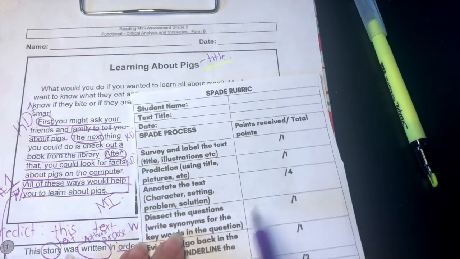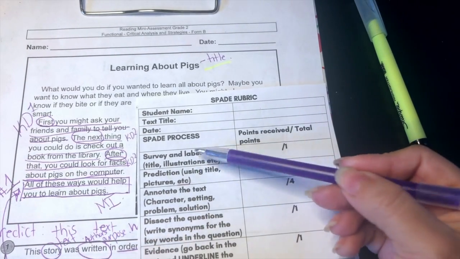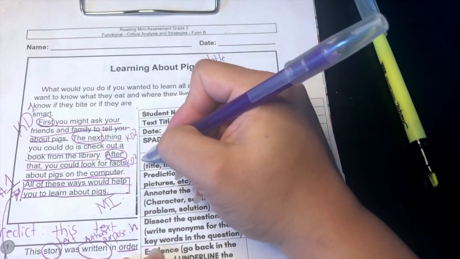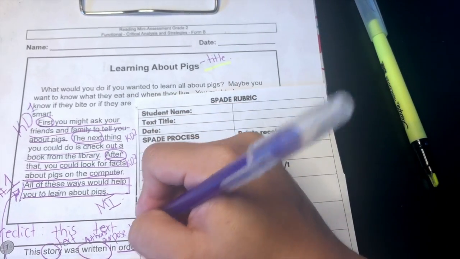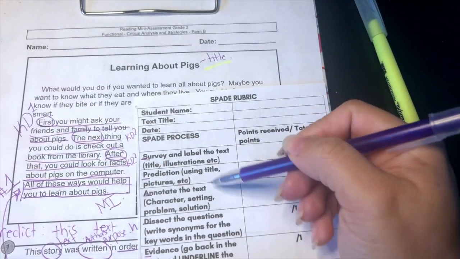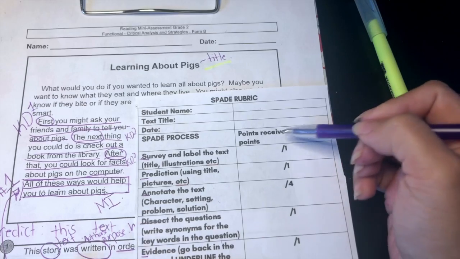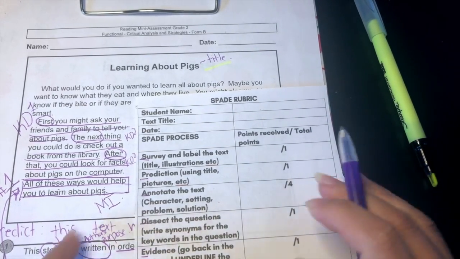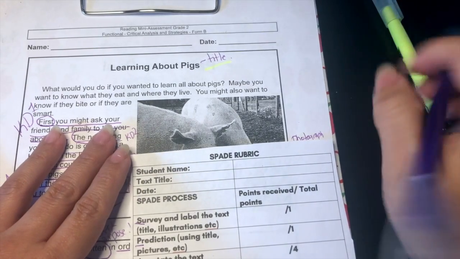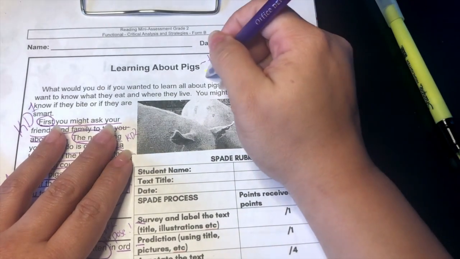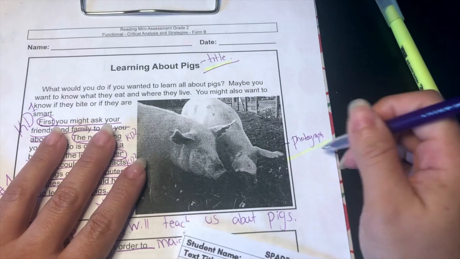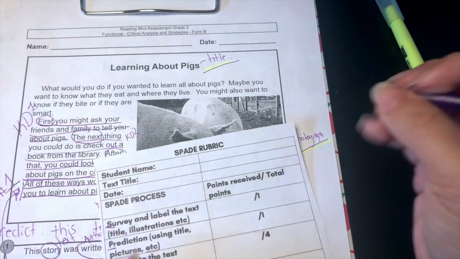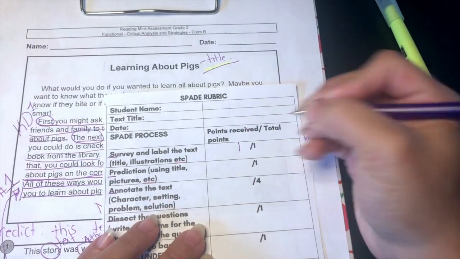Then what I do is, this is very important for you to notice. This is the SPADE process. SPADE. So I'm checking every part of the SPADE process and there's points for it and then the total points. Right? So how do I know you did these things? Okay, did you label the title? Did you label the photograph? Yes, excellent job. You get 1 point.